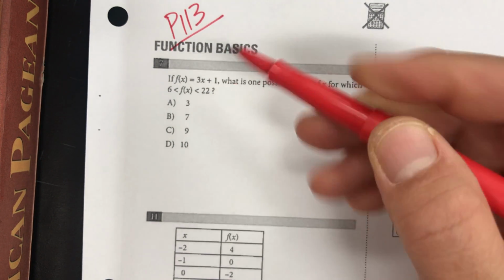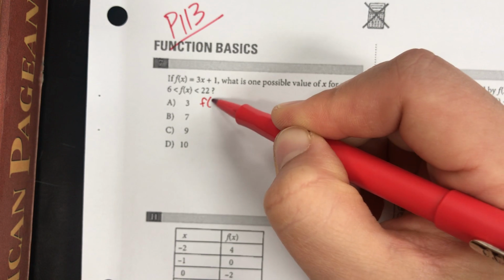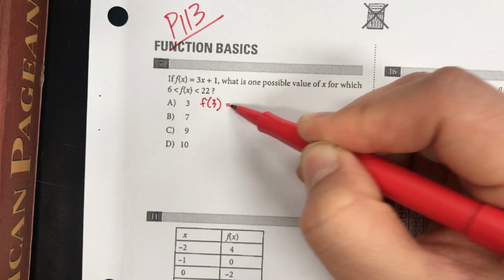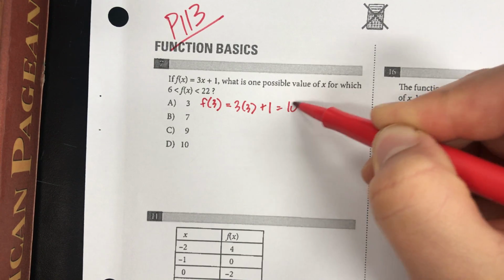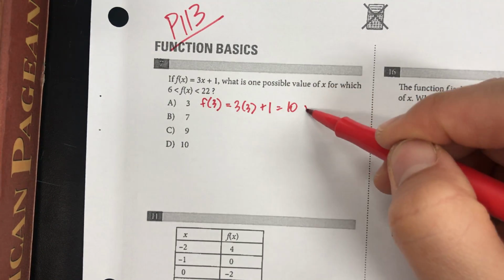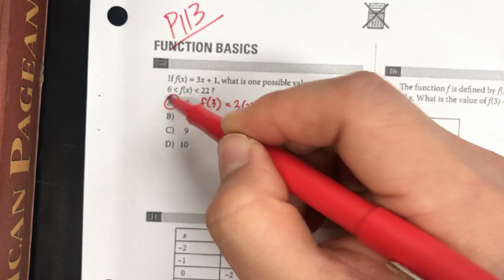Okay, so we'll start with the first one. So this is f of 3 now. That's going to be 3 times 3 is 9 plus 1 equals 10. Does 10 fit there? Yes, it does, and A will be the answer.